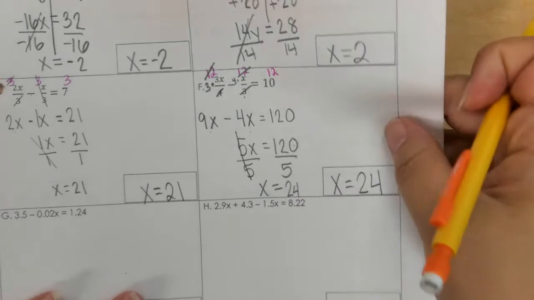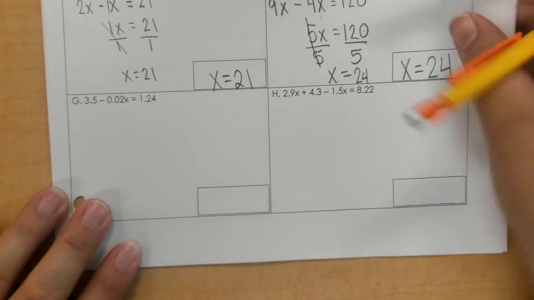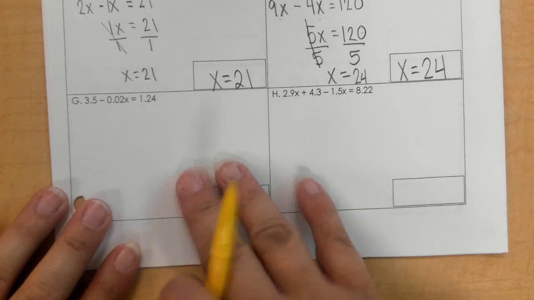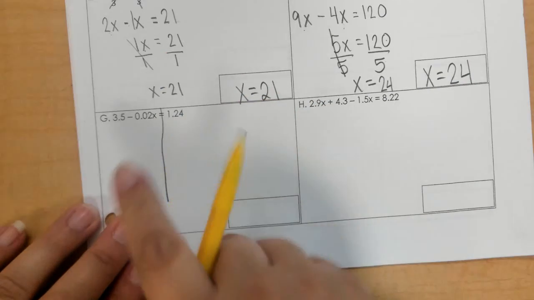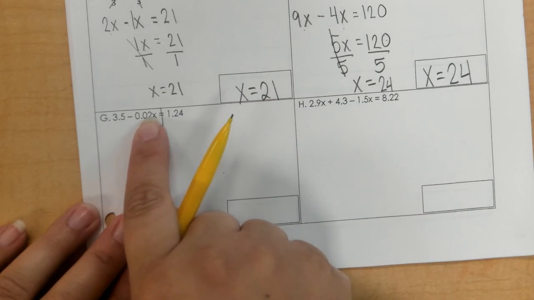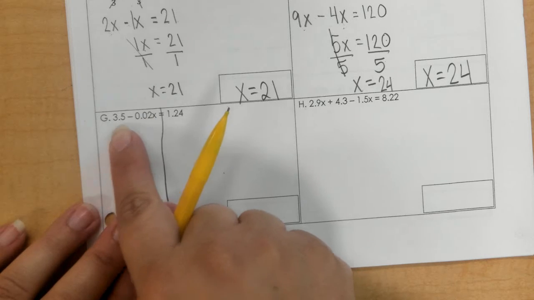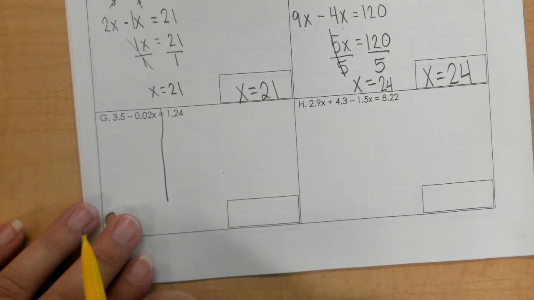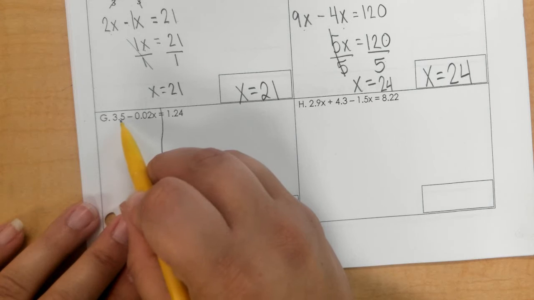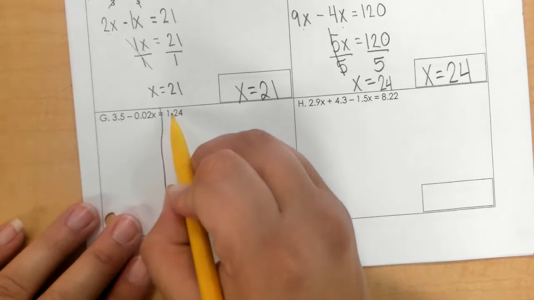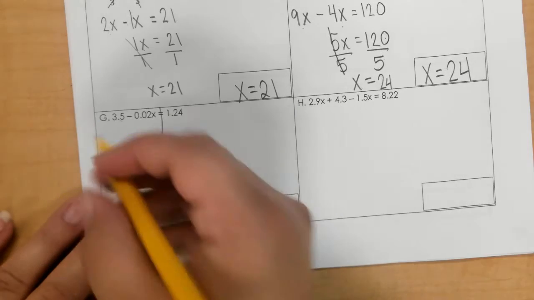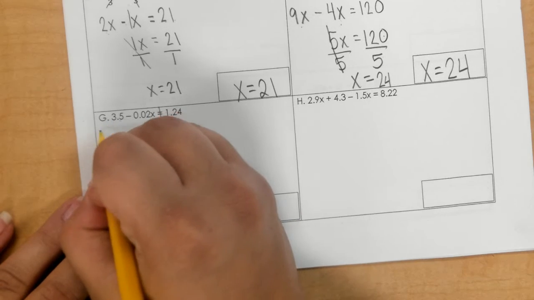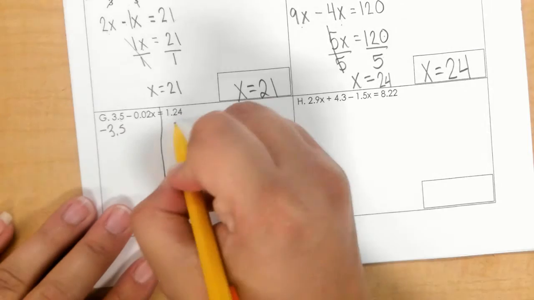Okay. So now for these two problems down here with decimals, we're still going to do the same steps. We're going to look to see, can I combine anything on this side? No, this has an x, this does not. So not able to combine. But this and this are like terms. They do not have x. So this positive 3.5 will become a minus 3.5.